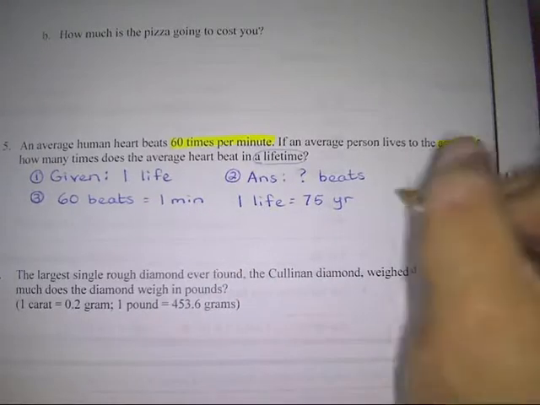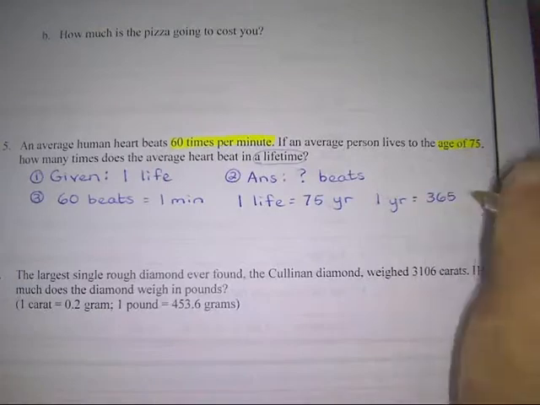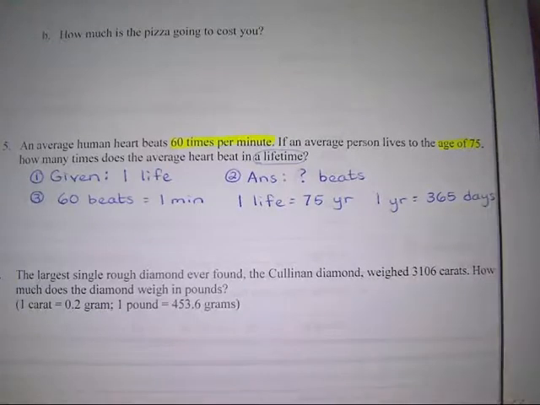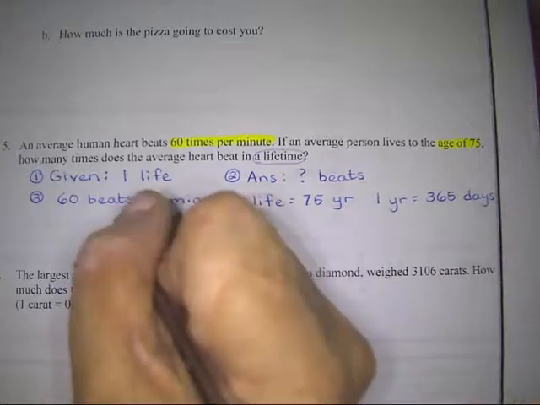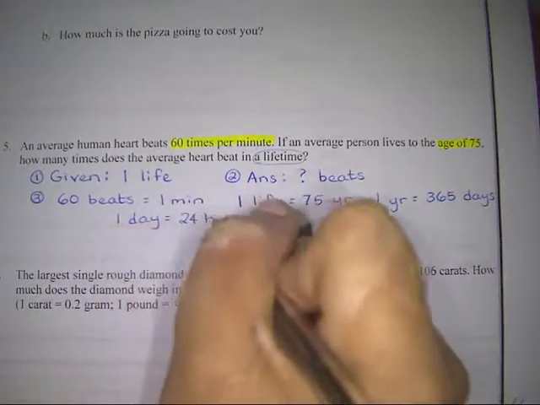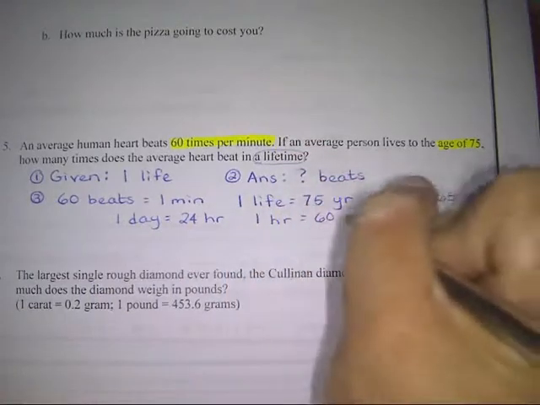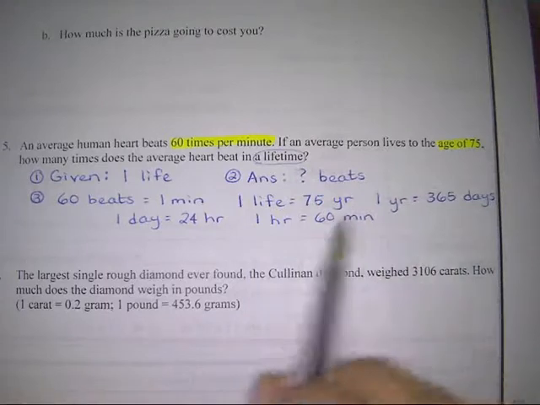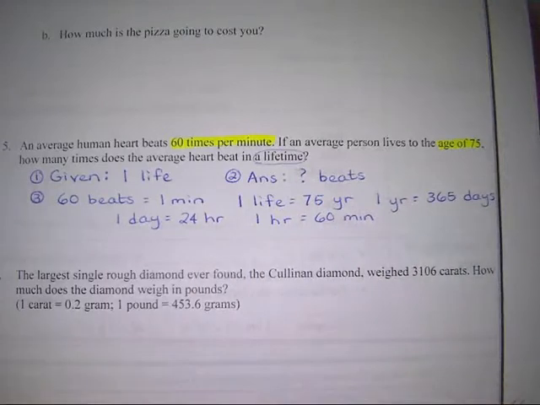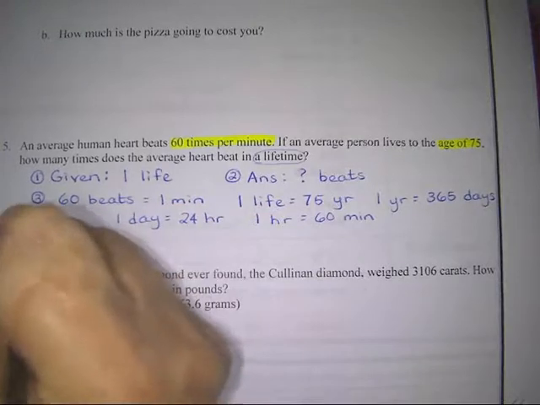I know that 1 year has 365 days, and 1 day has 24 hours, and 1 hour has 60 minutes. So it looks like I have 5 conversion factors. This is going to be a pretty big grid.